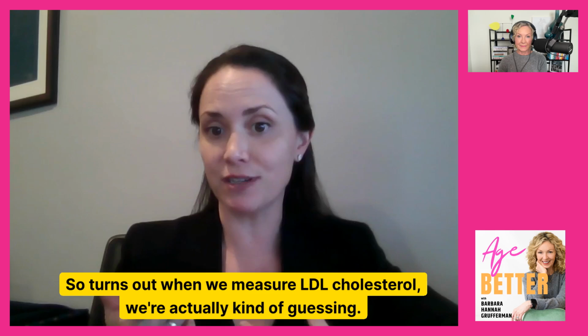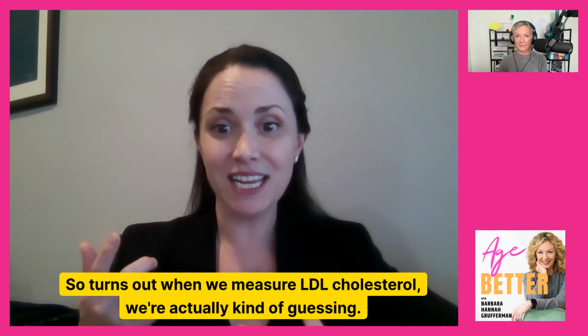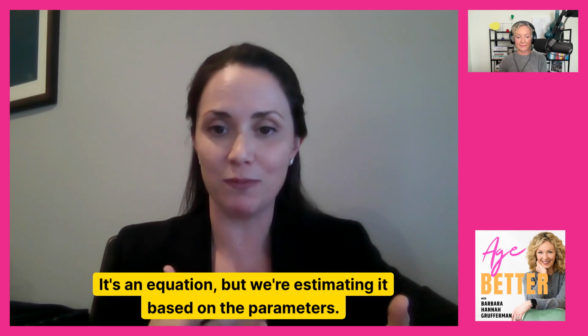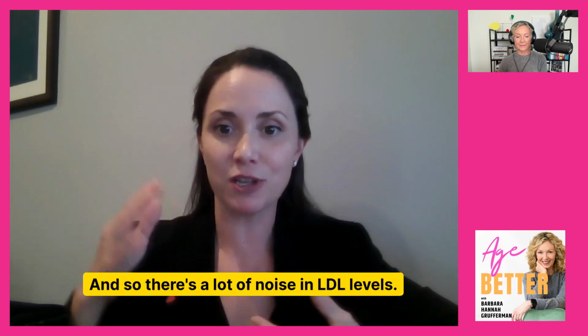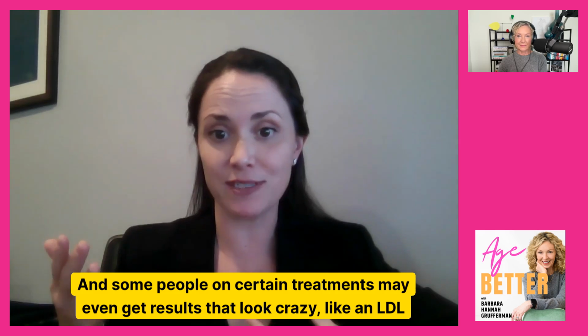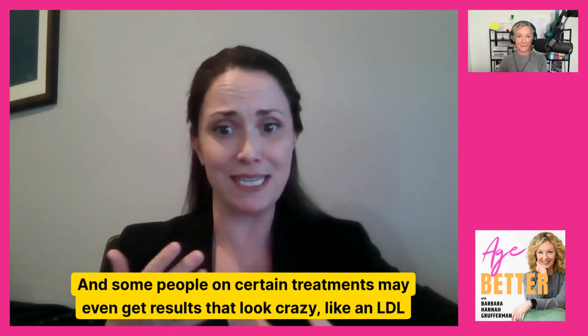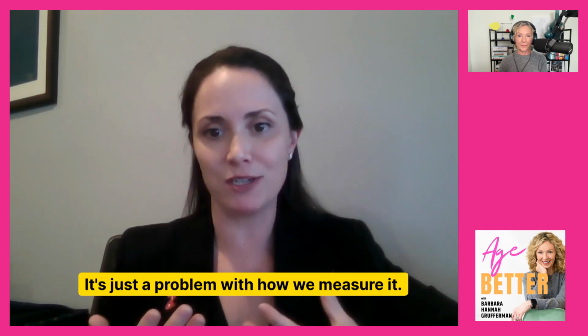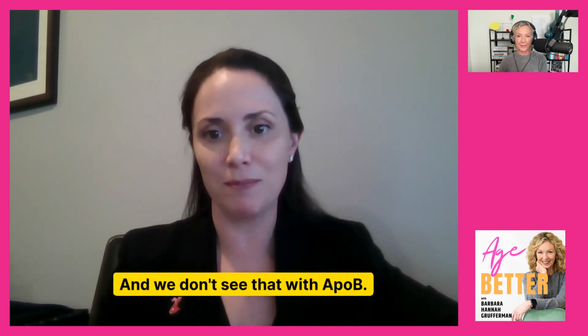So it turns out when we measure LDL cholesterol, we're actually kind of guessing. It's an equation, but we're estimating it based on the other parameters. And so there's a lot of noise in LDL levels. And some people on certain treatments may even get results that look crazy, like an LDL of 0. That's not real. It's just a problem with how we measure it. And we don't see that with ApoB.